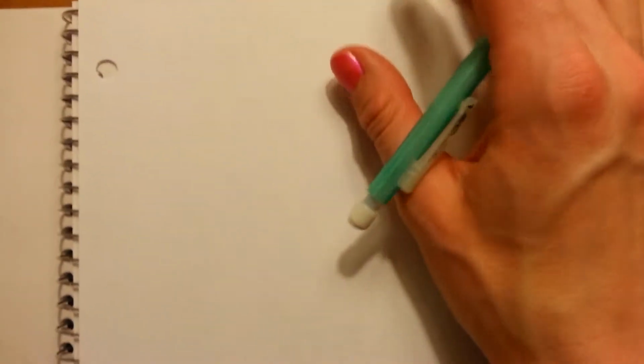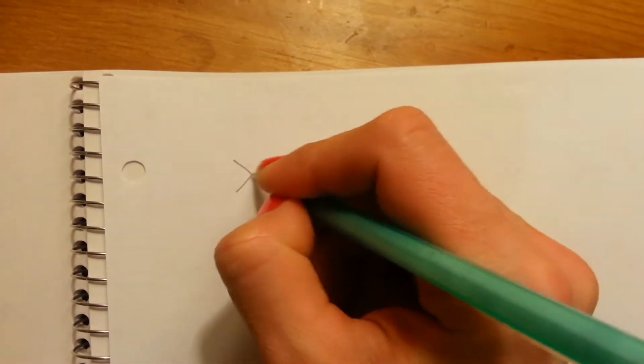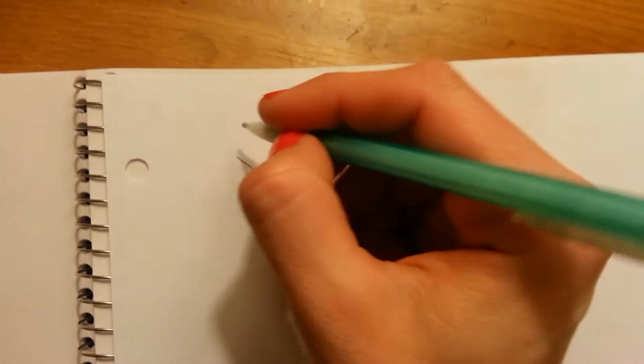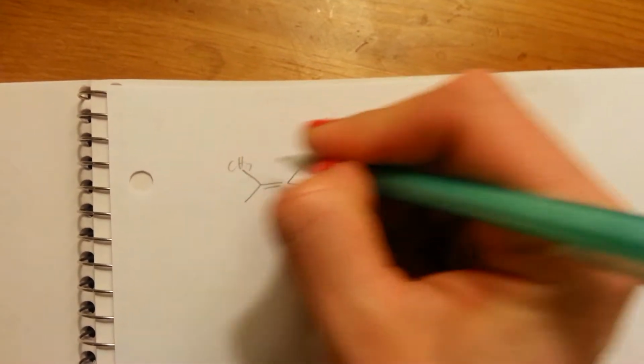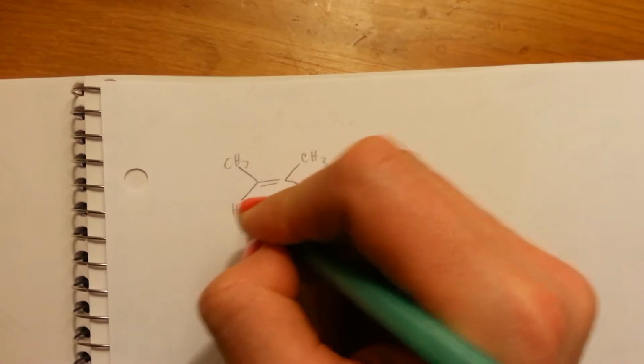Hydroboration oxidation reaction. The reaction looks like this. You start out with an alkene. You're going to have CH3 groups. This will be our hydrogen.